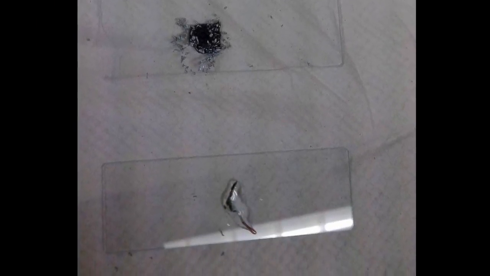It was very interesting and very comforting to see our microscope working.